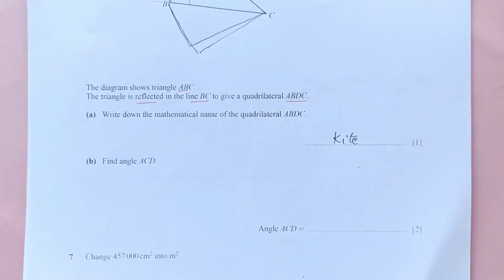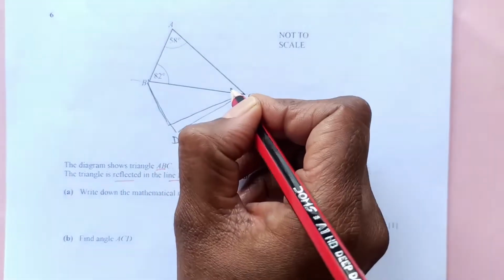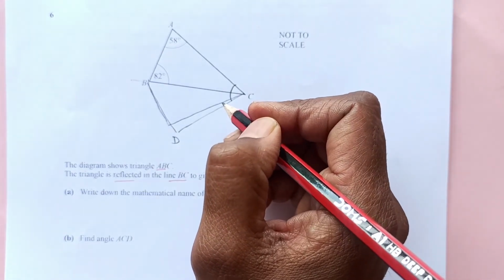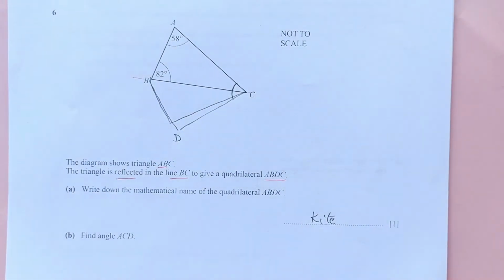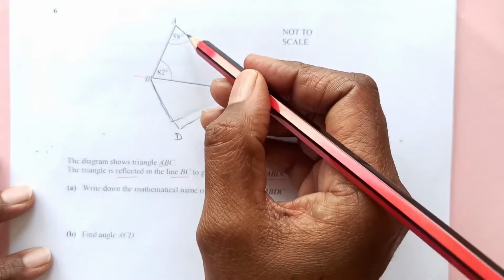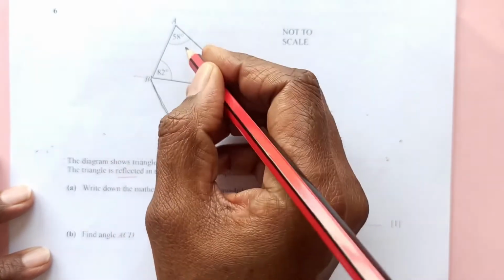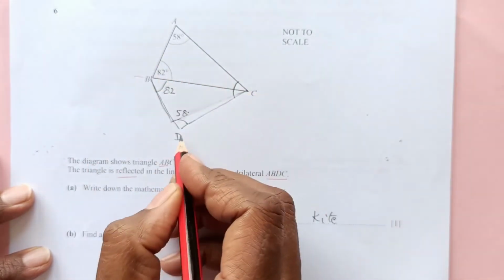Now part B, find angle ACD. ACD is this one. If this is a point D, then ACD will be this line, right? So now for the ACD, what you need to do. As this is the reflection of this, this angle is going to be 58, and if this is 82, this is going to be 82. Now you can find out ACD.